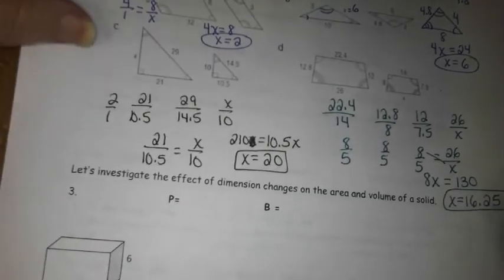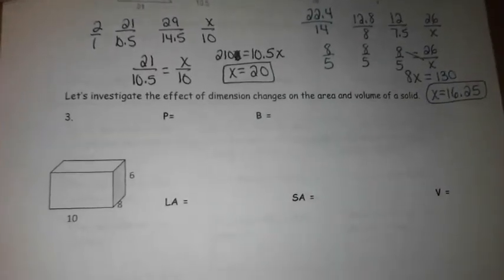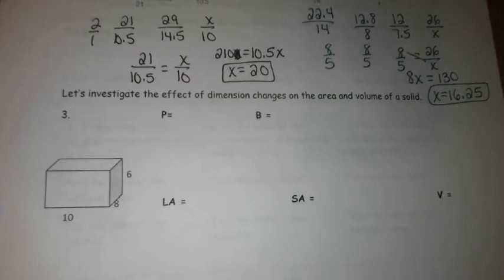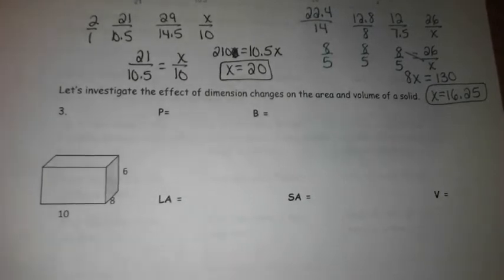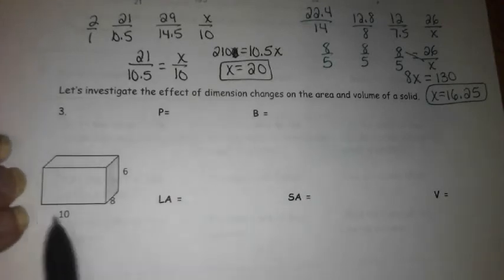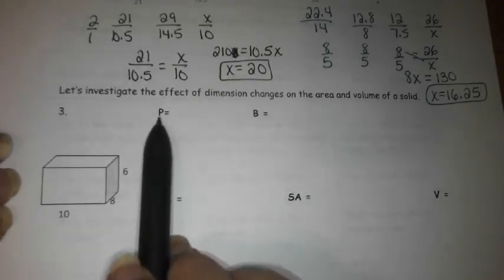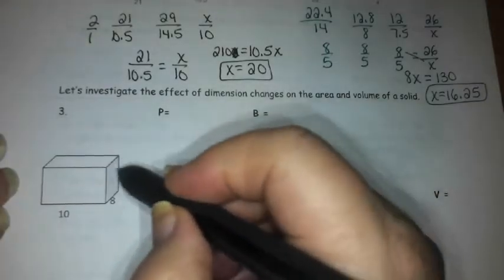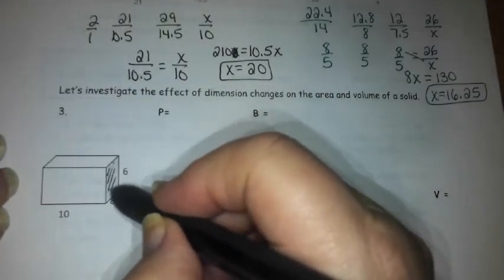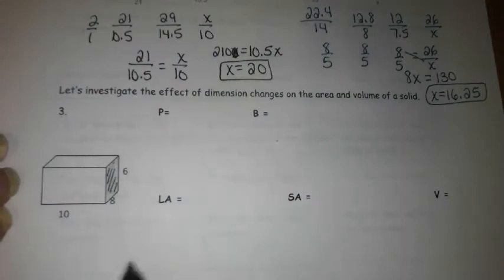Now let's take a look at something a little bit different. We're going to investigate the effect of dimension changes on the area and volume of a solid. That'll all make sense in just a minute. Let's say we took this rectangular prism and I asked you to find the capital P. Remember that was perimeter of the base? Now I've shaded this side right here because I want that to be my base.